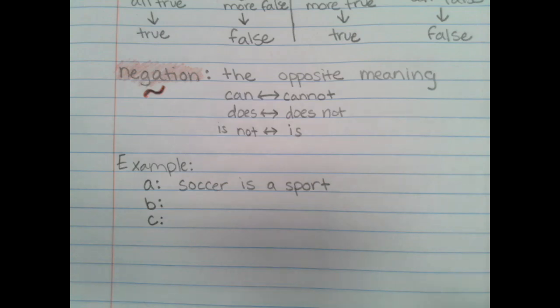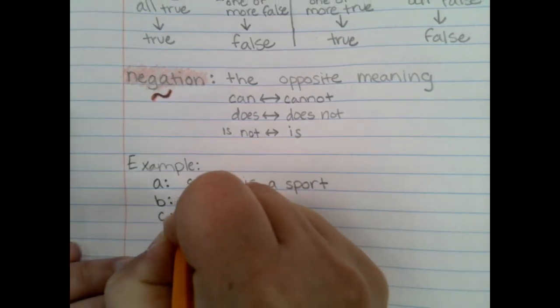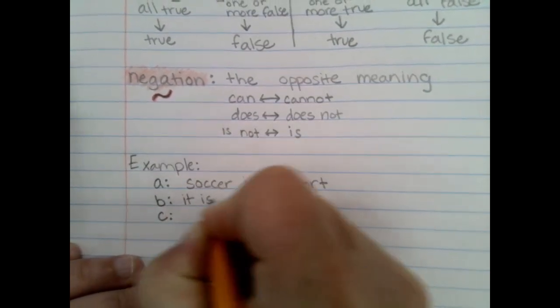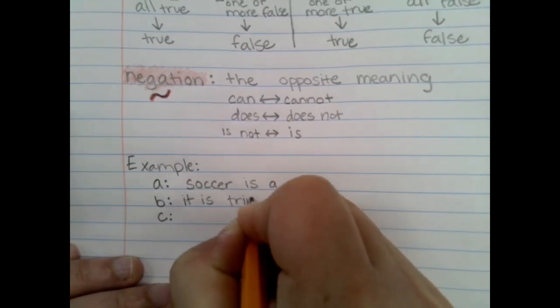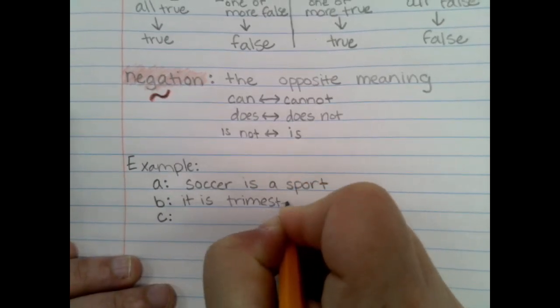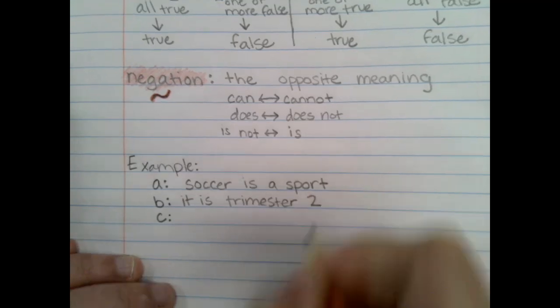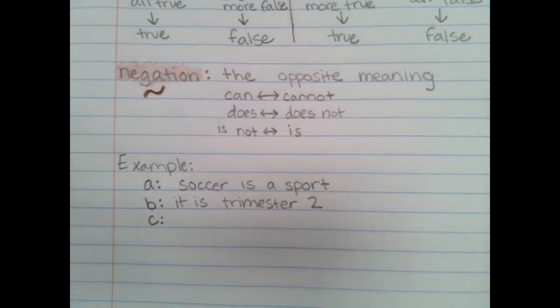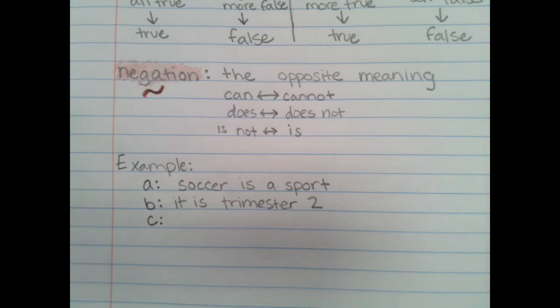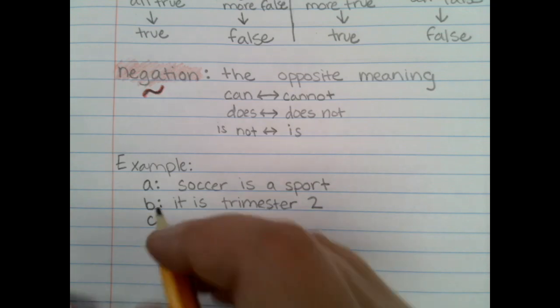Statement B, it is trimester 2. In statement C, it is not July.